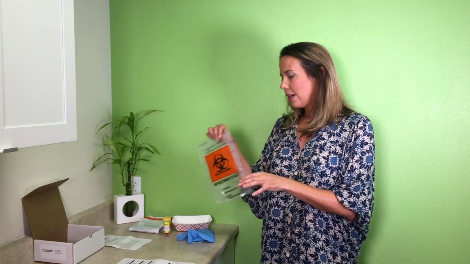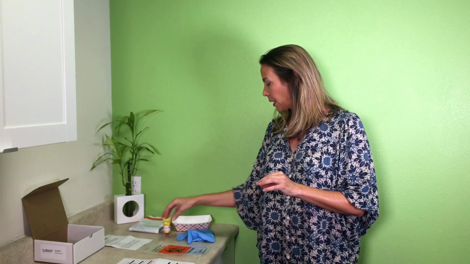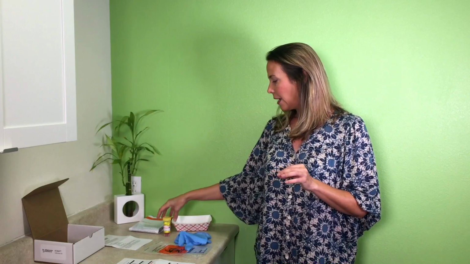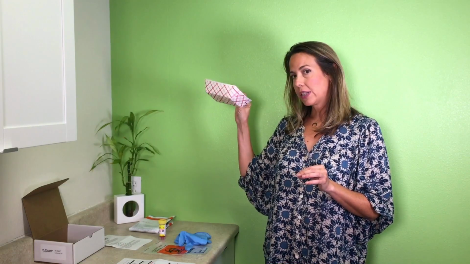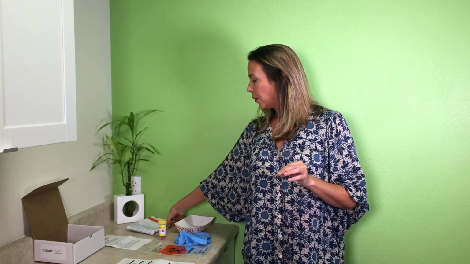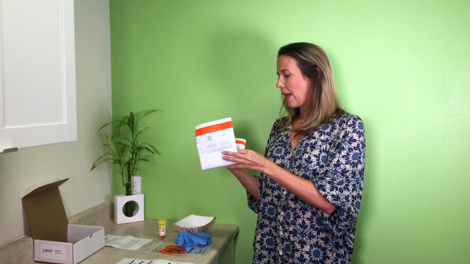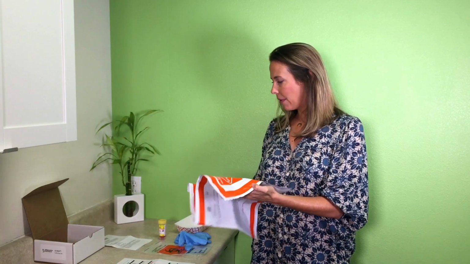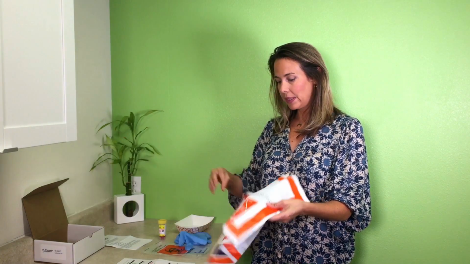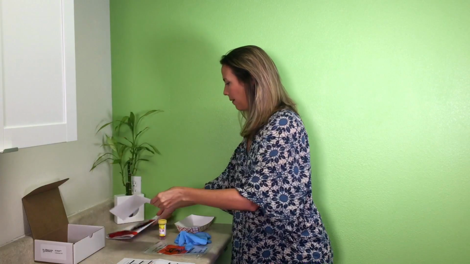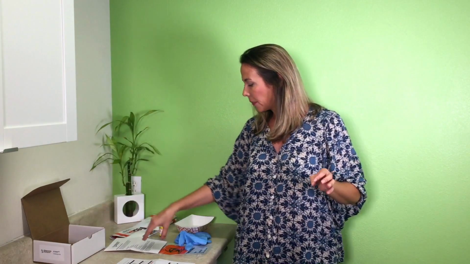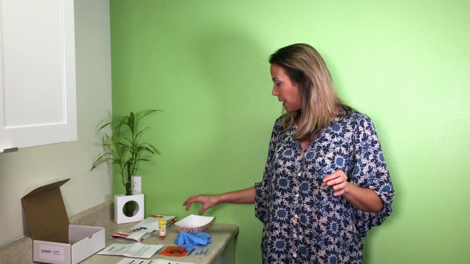You have one Ziploc bag, you have gloves, a yellow capped vial, one collection container, and you've got your FedEx envelope and a stamp that goes along with it. Oh, it's already stamped for you. And then your kit.